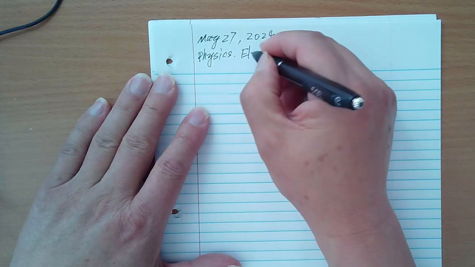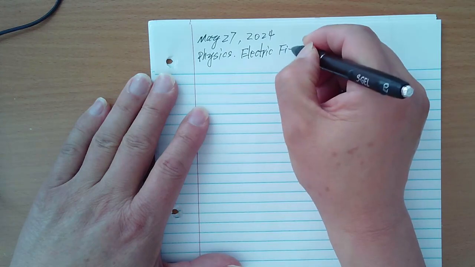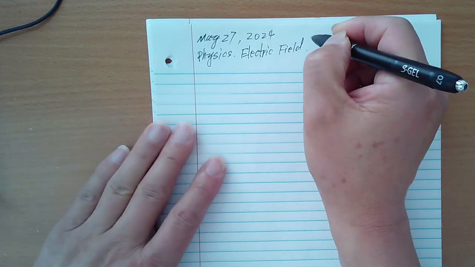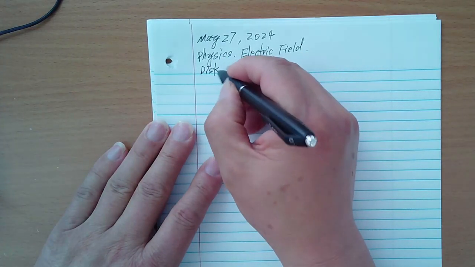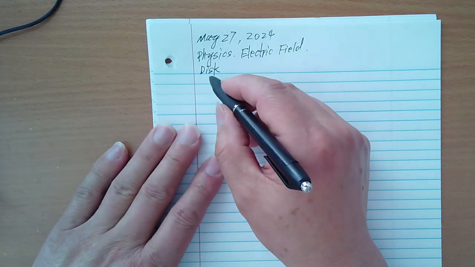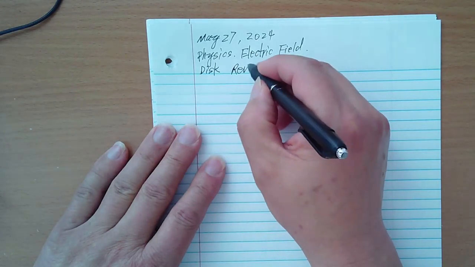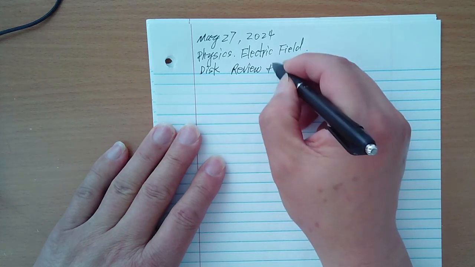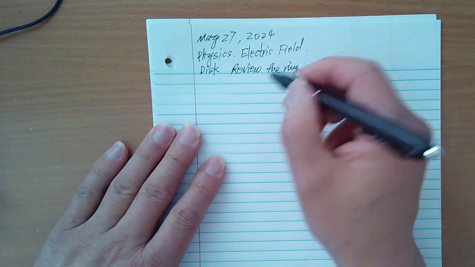Again, it's still in electric field. Today we're going to be talking about the electric field, and the source is due to a disk. Before we talk about the disk, let's review the ring that we talked about last time.